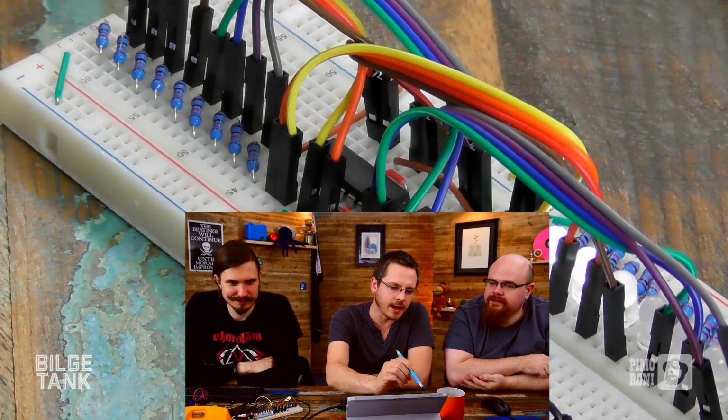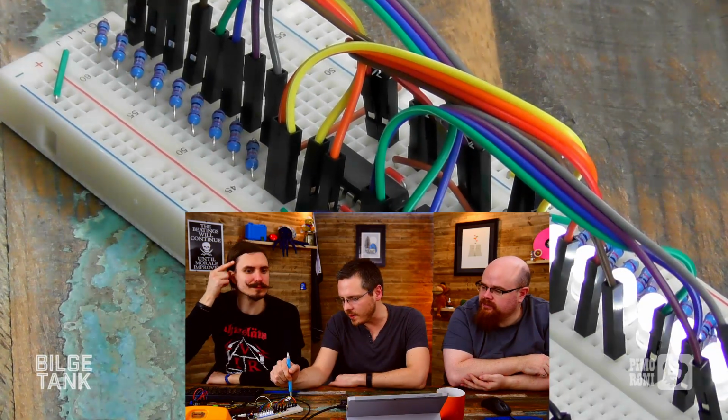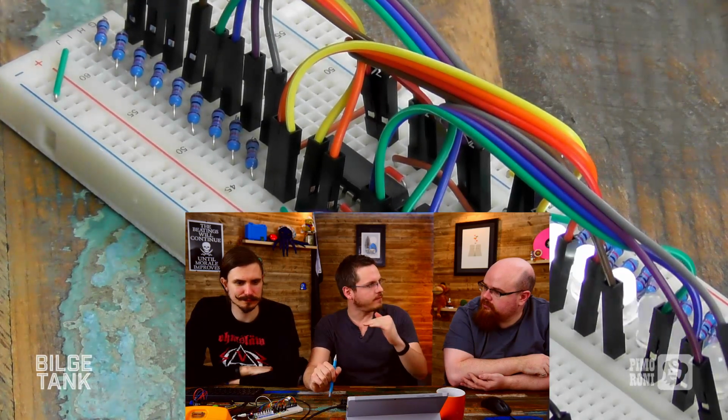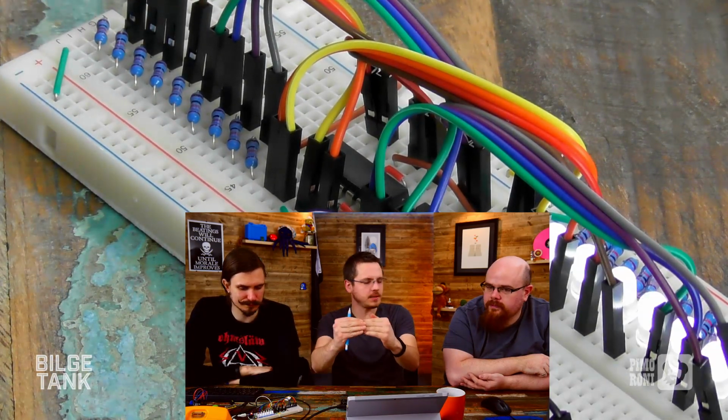But that means we have these 8 reference voltages now, and they are basically the triggers that we have to say whether we've gone up our discrete steps in the ADC.